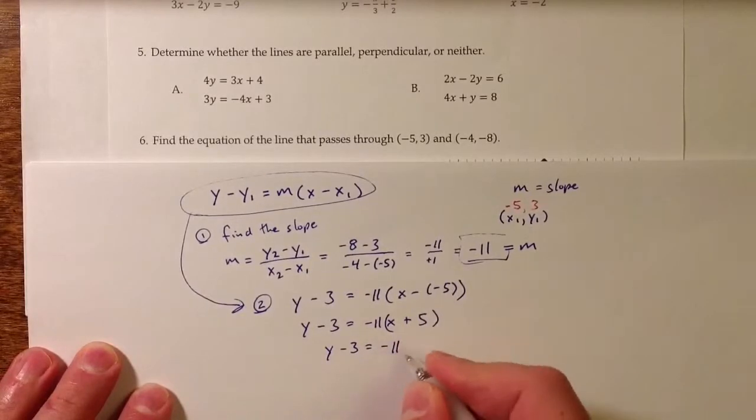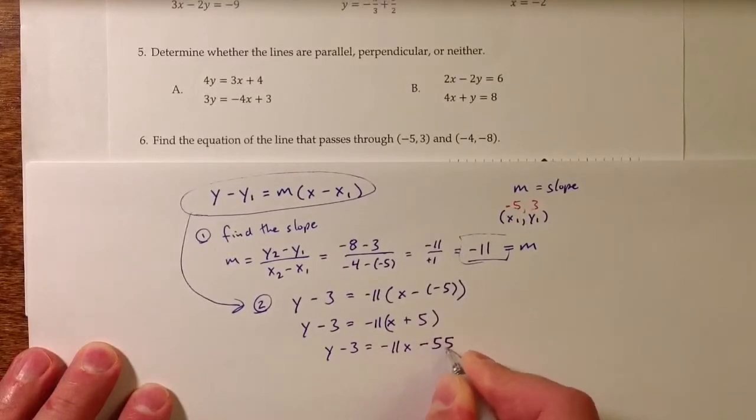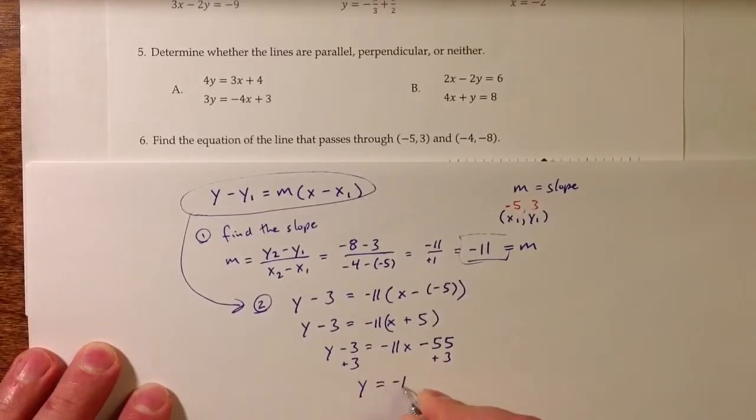Now if I multiply across the 11, it's clear this should be a -55, -11 times +5. And to get a final answer, I'm going to add 3 to both sides. So the equation of the line that we're looking for is y = -11x - 52.